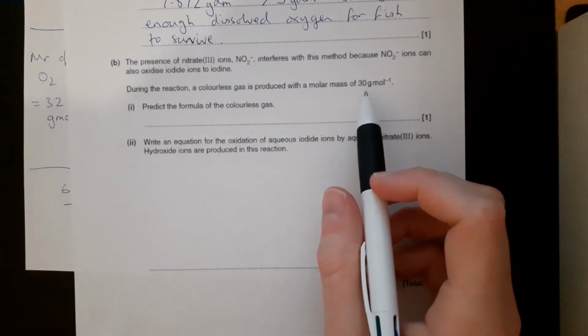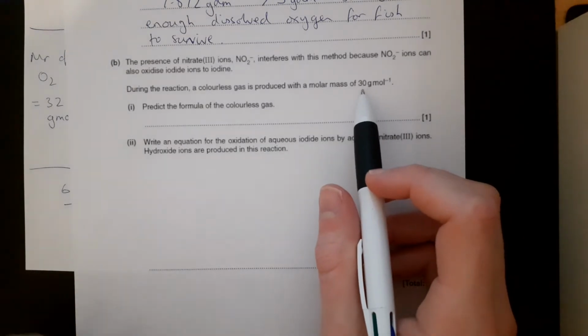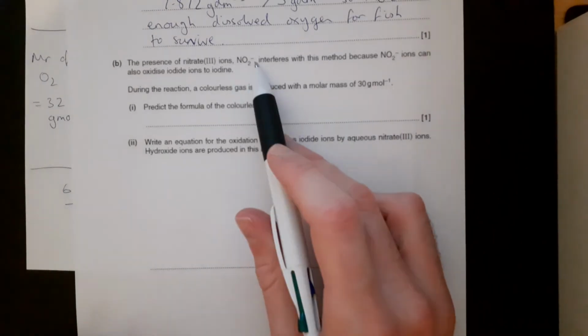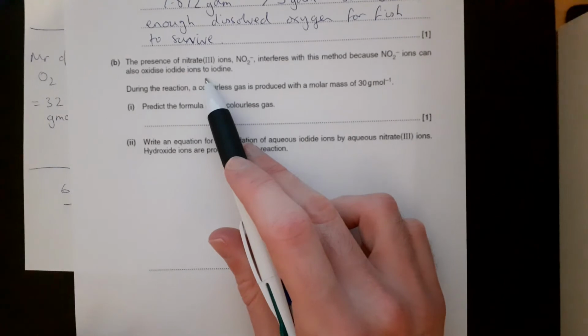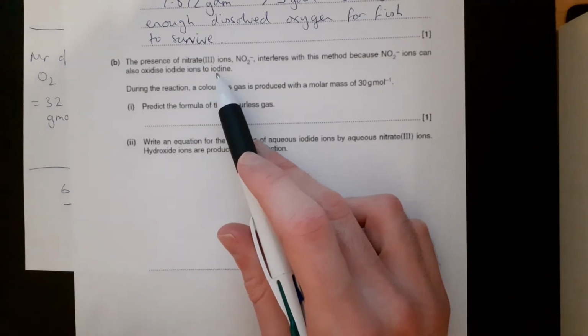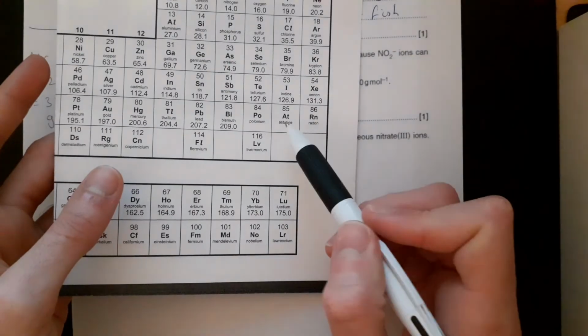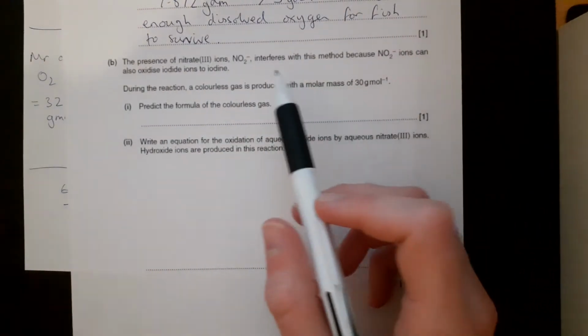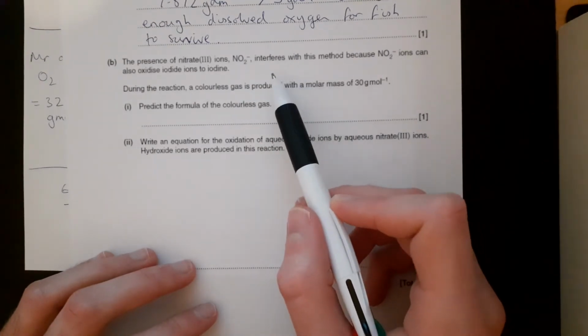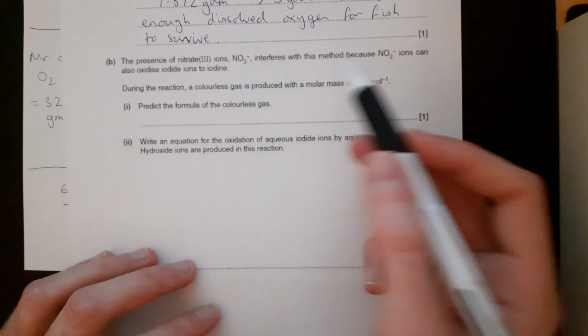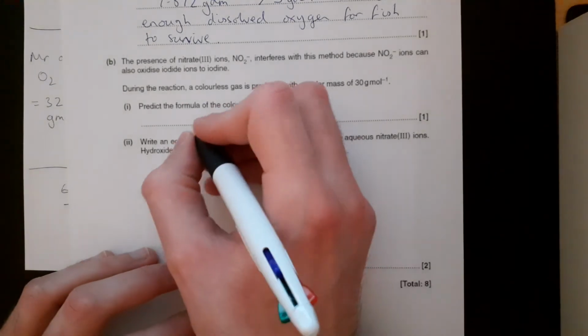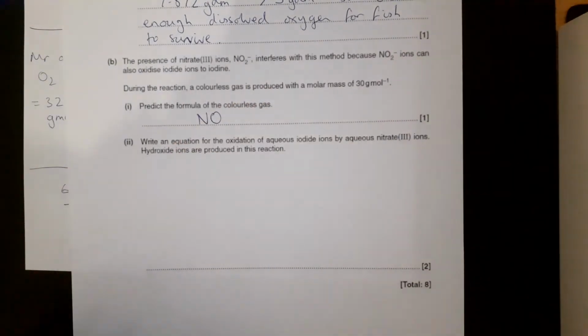Okay, so I mean, we haven't got a huge number of choices here, have we? What have we got? We've got nitrogen, oxygen, iodine. Well, iodine's atomic mass is like massive. What is it? It's like 100 and something. Yeah, iodine's 126, so it's definitely not going to be that, is it? So it must just be nitrogen and oxygen. And, well, that's it, isn't it? Nitrogen's 14, oxygen's 16, so that's 30. So it's just NO. Okay.